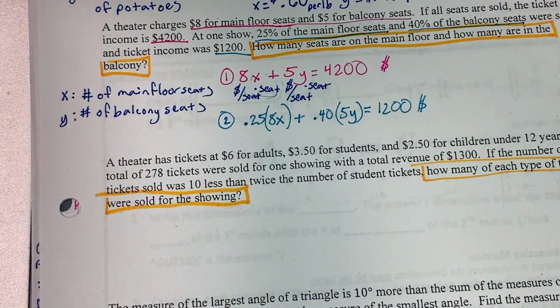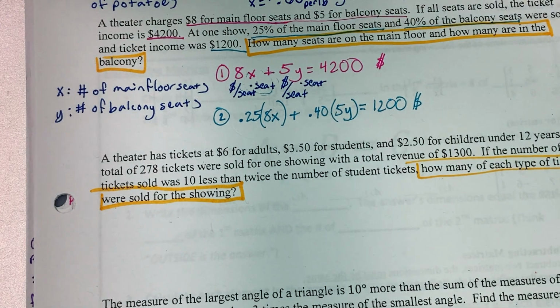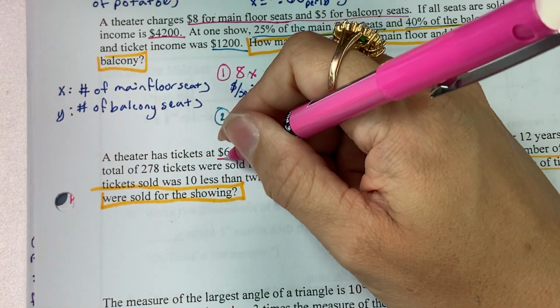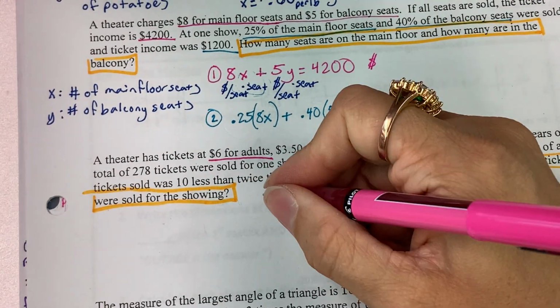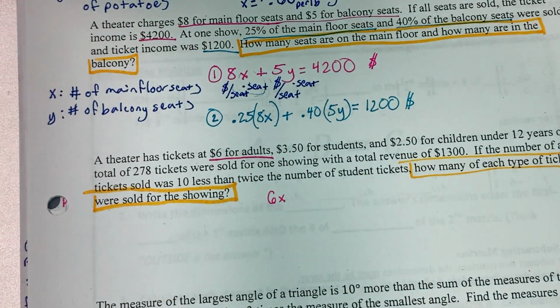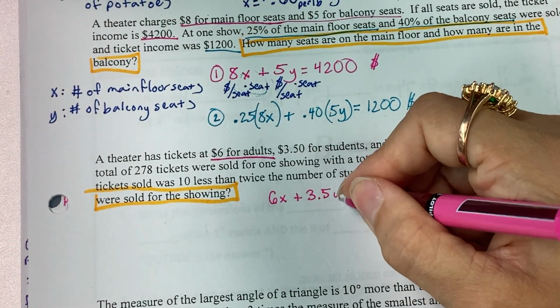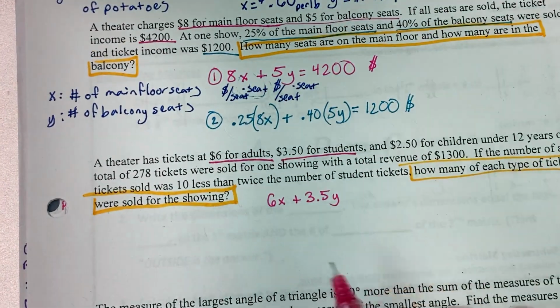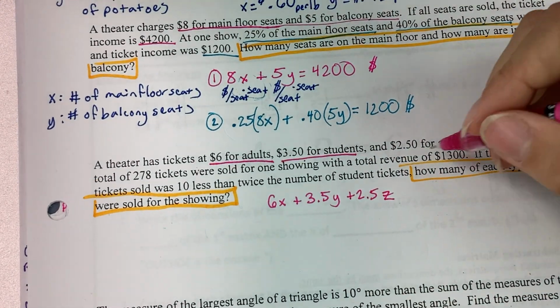So thinking about totals, thinking about variables, I'm going to start with this first statement about money. We've got $6 per adult ticket, so maybe 6x. $3.50 for students, I'm just going to write that as 3.5y. And $2.50 for children, 2.5z.